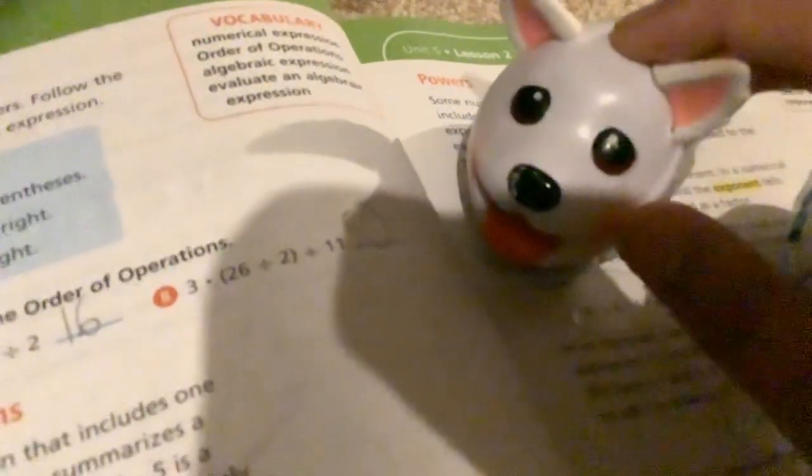So 39 plus 10 is 49, but then 49 plus 1 is 50. So the answer is 50.